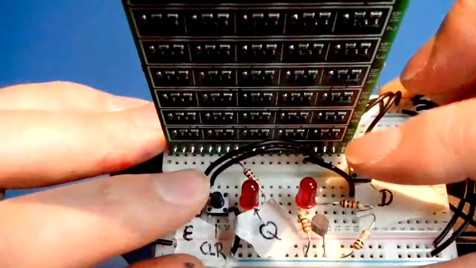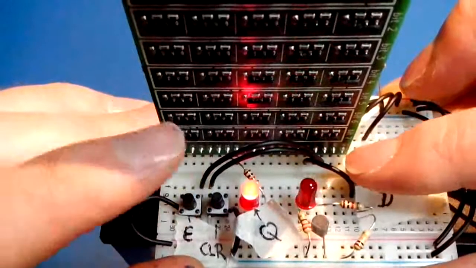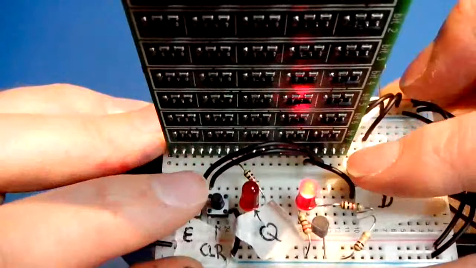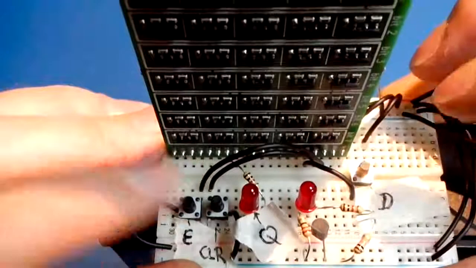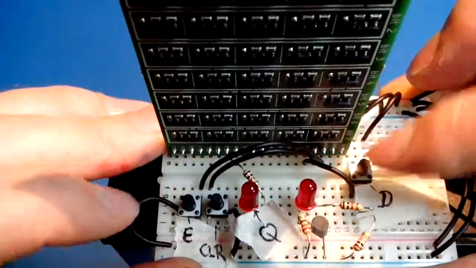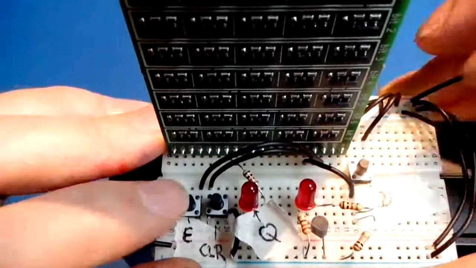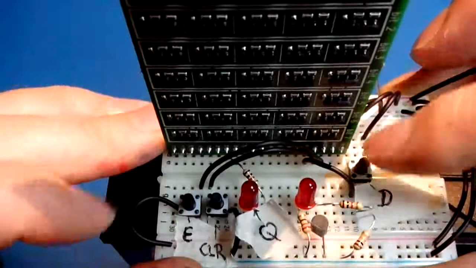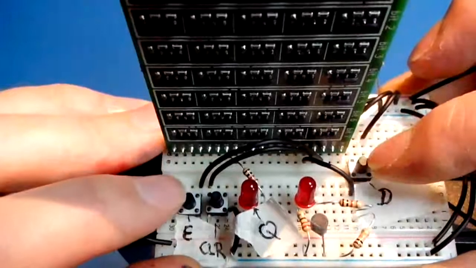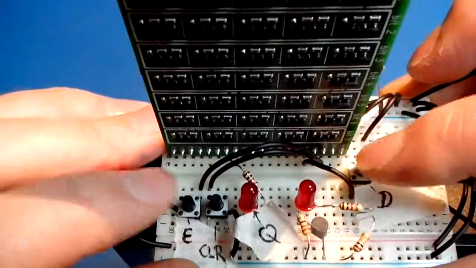It doesn't copy it, copies it, doesn't copy it, copies it. And depending on the state of the D input at the moment that the enable input was released, the output Q is frozen, remembers a 1 or a 0, right?